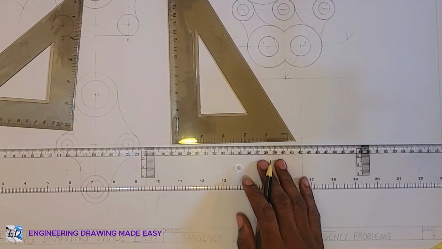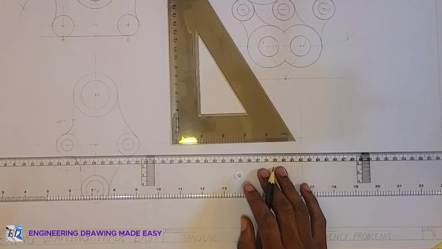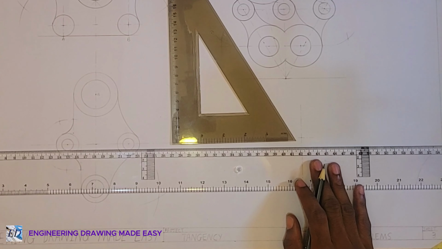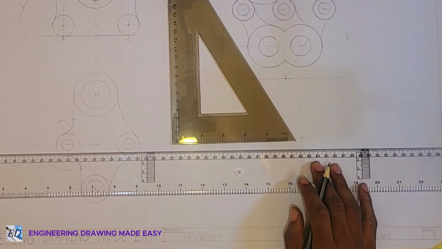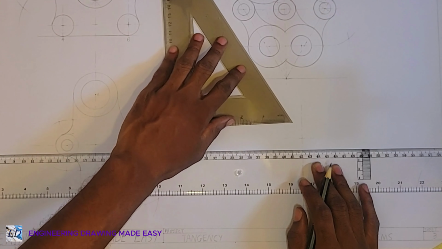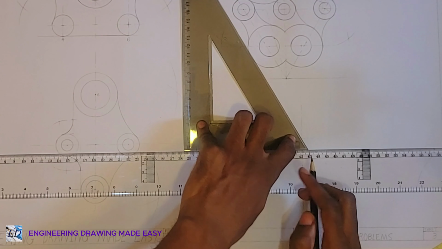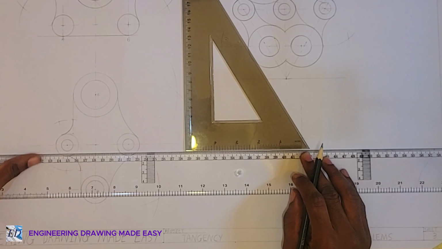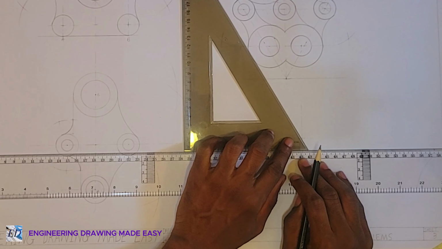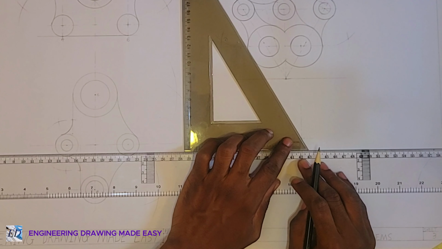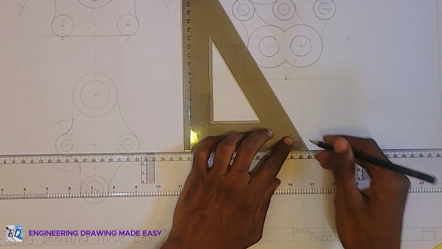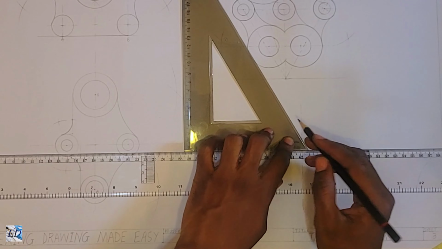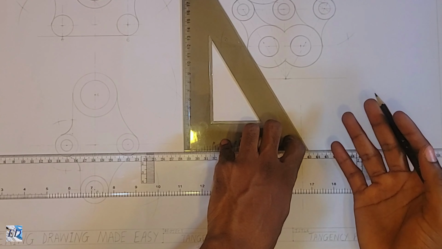Now, if you are to use the 60 degrees set square for this one, I think that would be a lot easier, but you'd have to know how to handle the instruments properly. You just set it this way. You have this side flat on the set square, on the T square, and then from here, whichever line you draw will be 30 degrees away from this center line. So you'd have to understand the instrument and how it works very well.